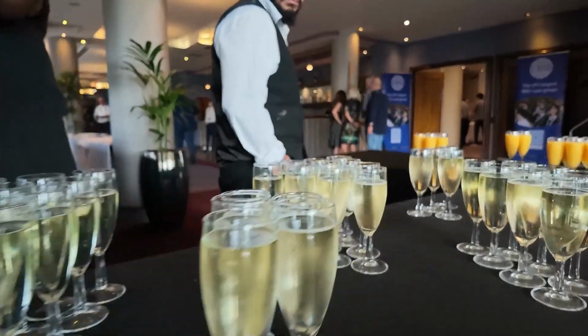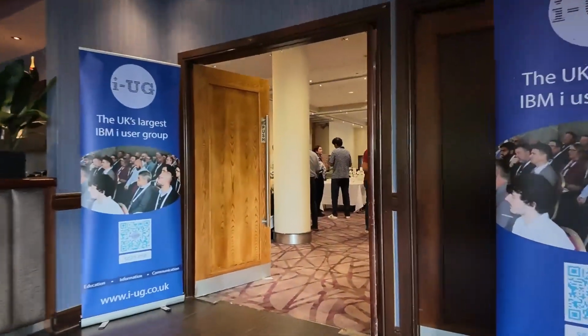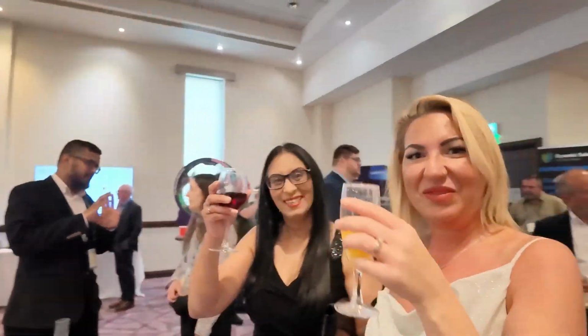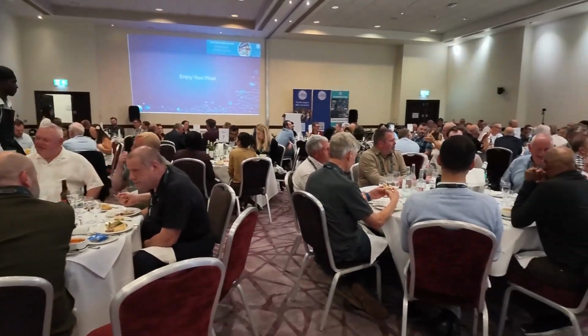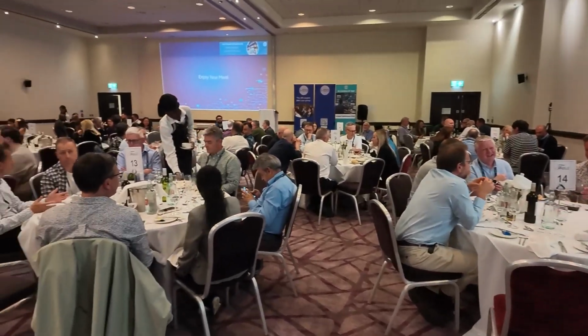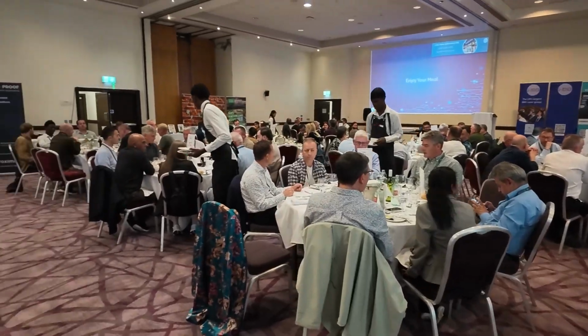And after a full day of workshops, sessions and conversation, the gala dinner gave everyone a chance to relax, catch up and enjoy the social side of the iPower event. These events are always about much more than the technical content. They're about bringing the IBM i community together, giving people time to talk properly, share ideas, compare experiences, and build relationships that often continue long after the conference has finished.